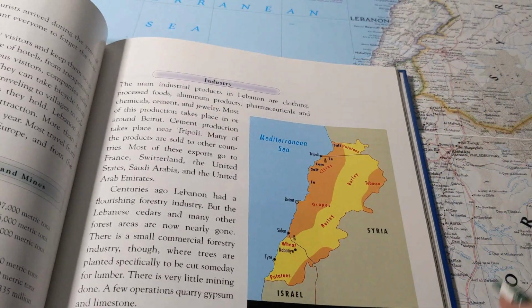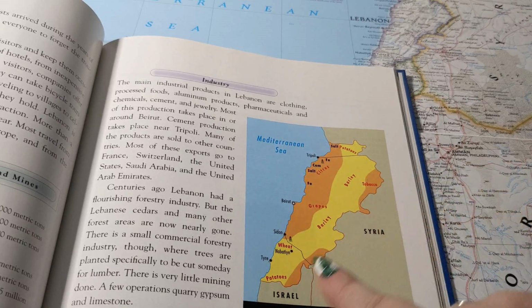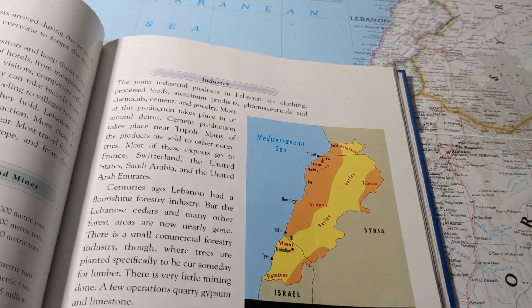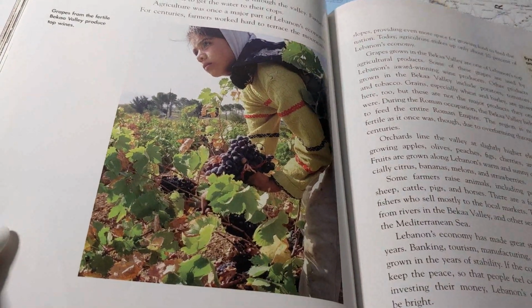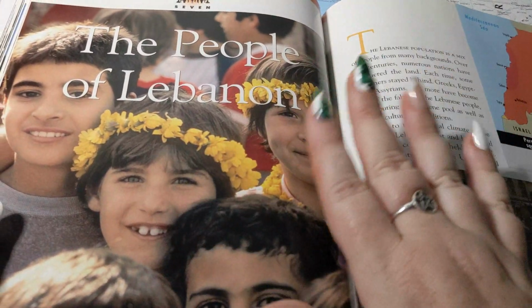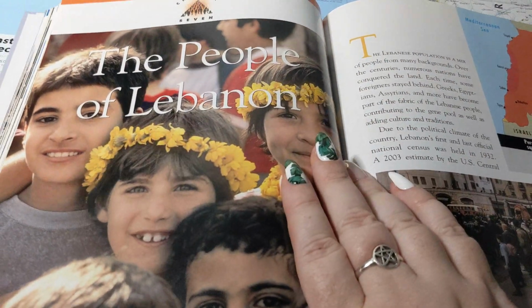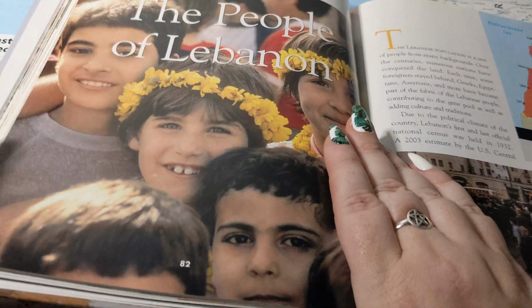Resources map. So you can see cereal crops, cash crops, citrus, tobacco, and that's pretty much it. That's all they really have. There's some grapes. Everything else they need is imported, which is why the docks being blown up was such a huge deal, you know. Anyway, look at these beautiful faces here.